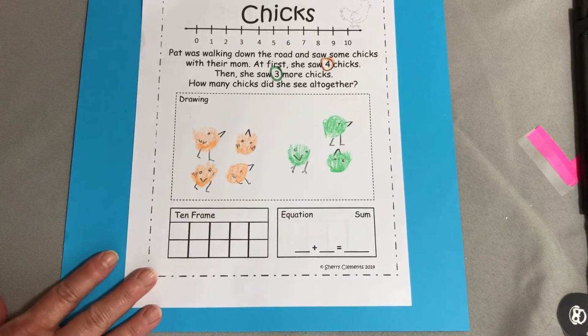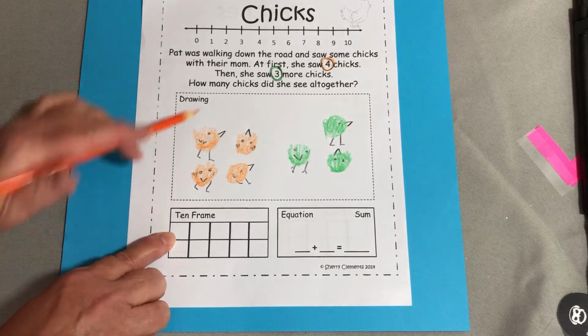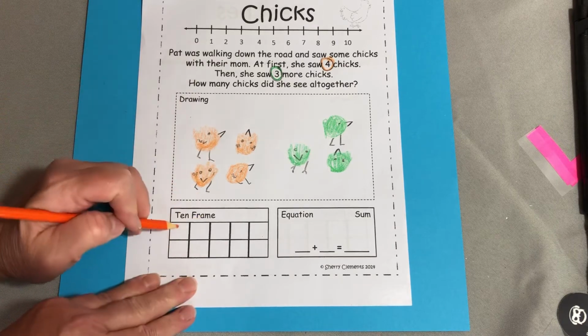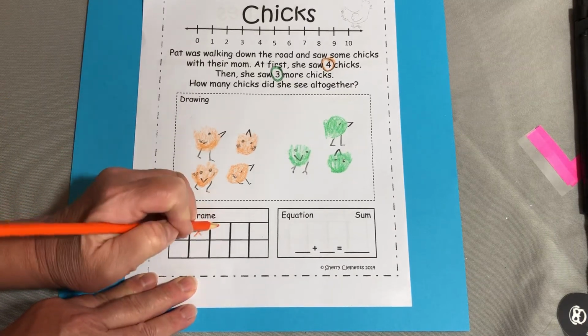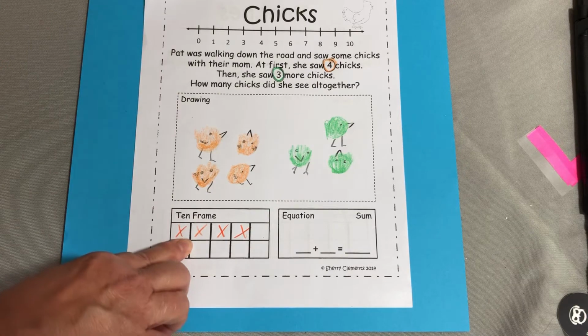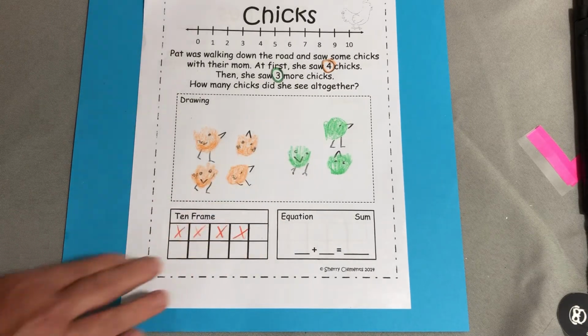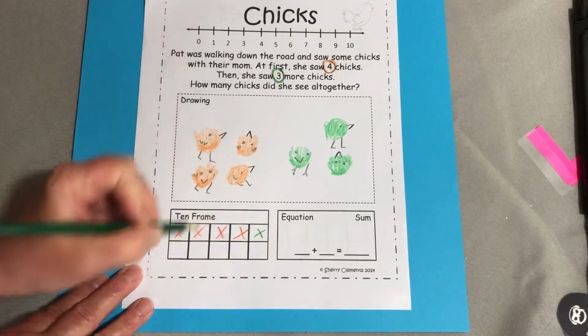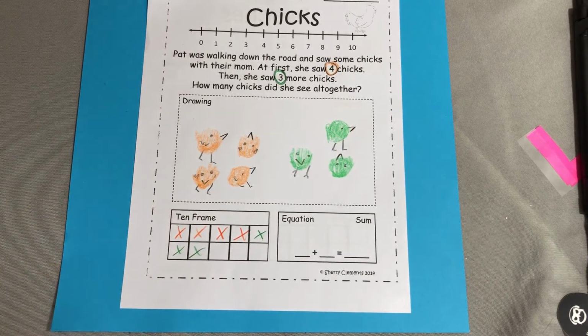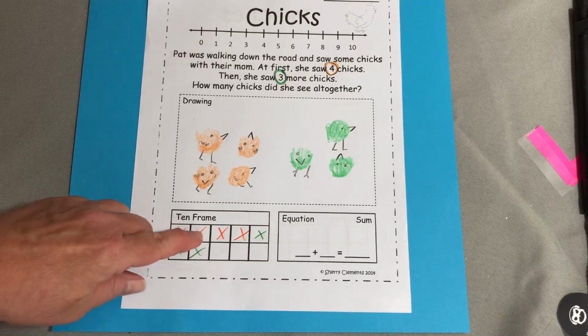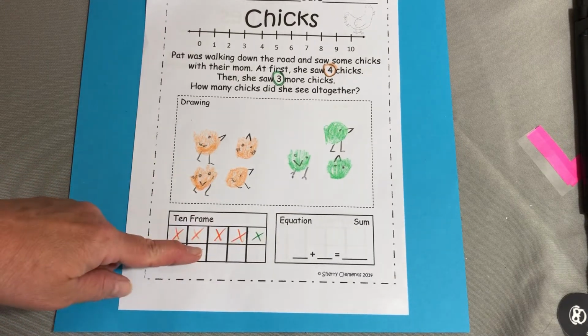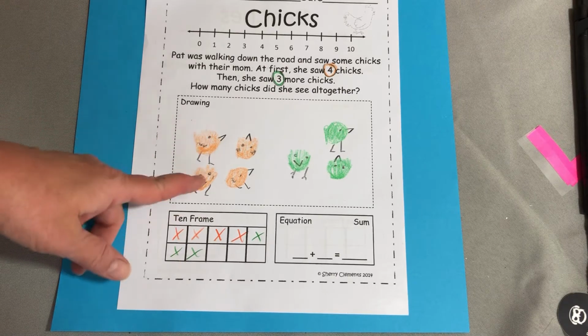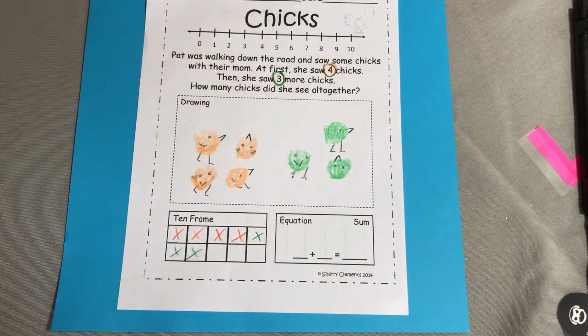So what I'm going to do is take the same colors and put X's in my 10 frame to show the first 4 in orange. 1, 2, 3, 4. That's my first group. And then I'm going to do 3 more in my green pencil. 1, 2, 3. That just helps me to see. And now I can say how many there are in all. 1, 2, 3, 4, 5, 6, 7. Let's see if I drew 7. 1, 2, 3, 4, 5, 6, 7. I did. So that's coming out the same.